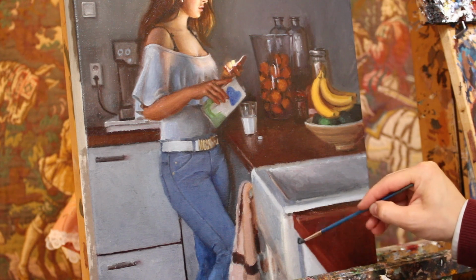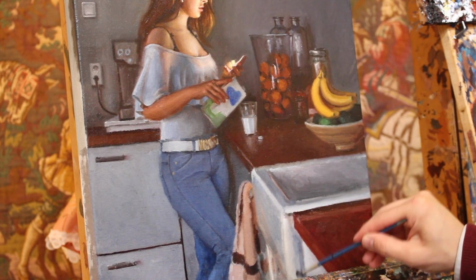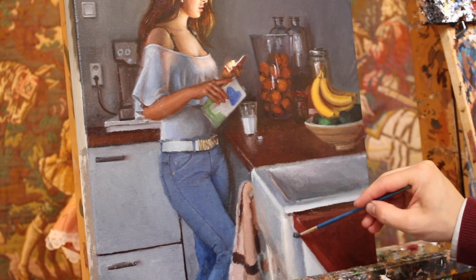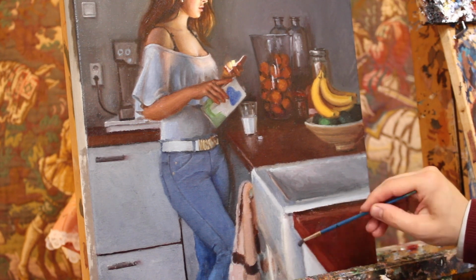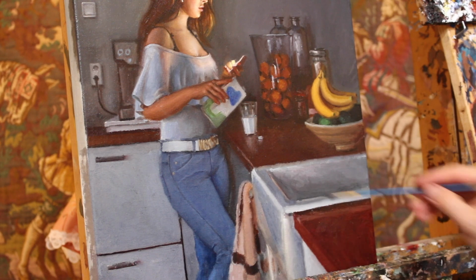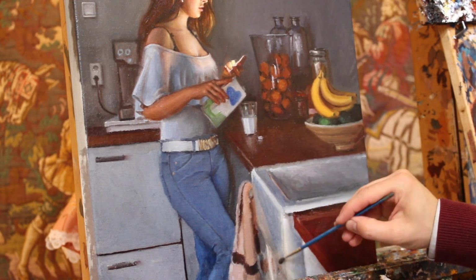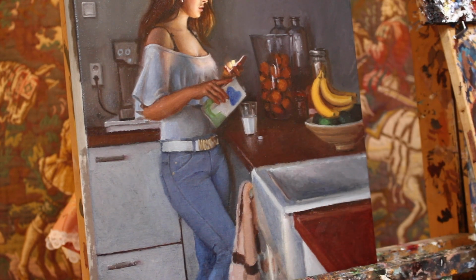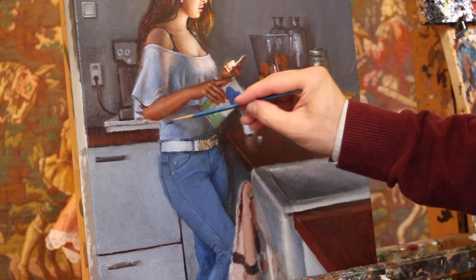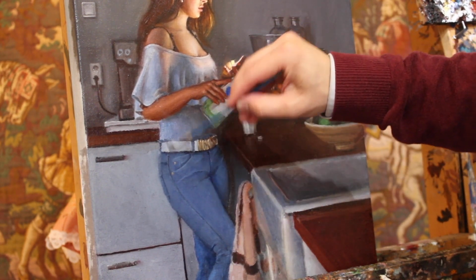Covering the whole painting with Lapis Lazuli was at first not the thing that I had planned. At first I only thought of painting the jeans and some blue details, but later on I realized that it could become very beautiful if I cover the whole painting, or at least everything that's not in light of the phone, with a thin layer of Lapis Lazuli.